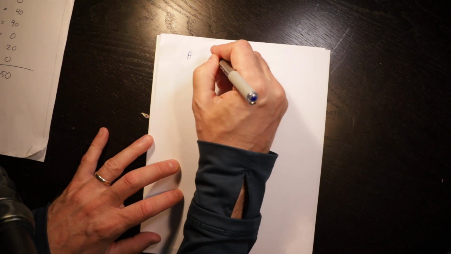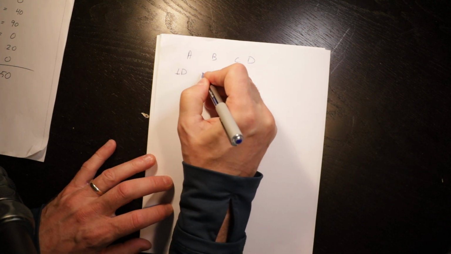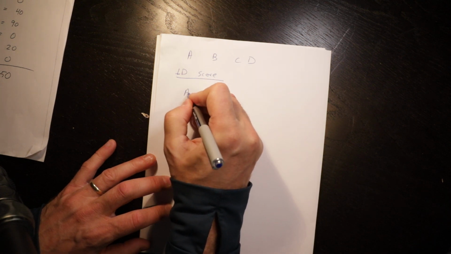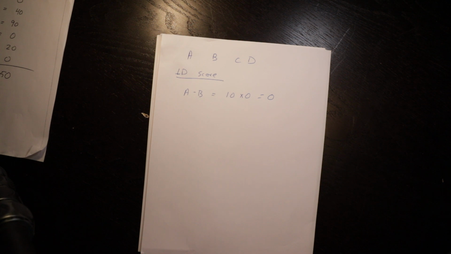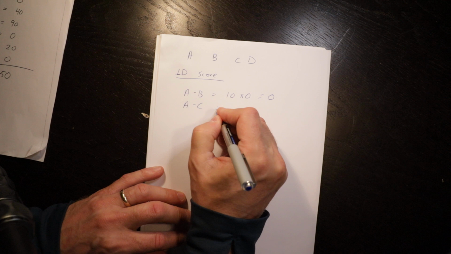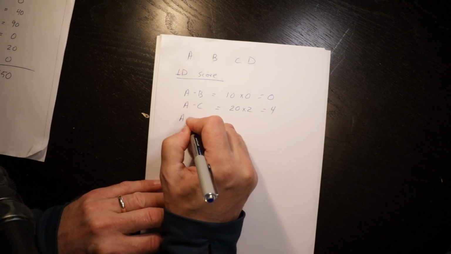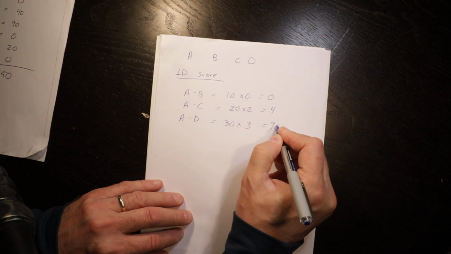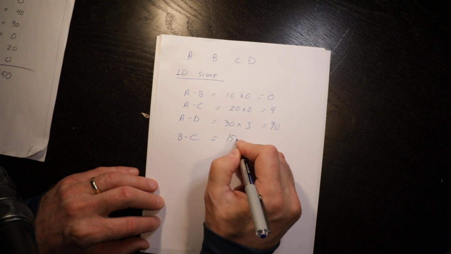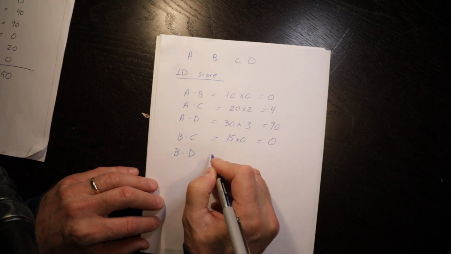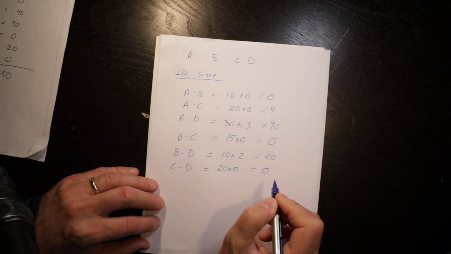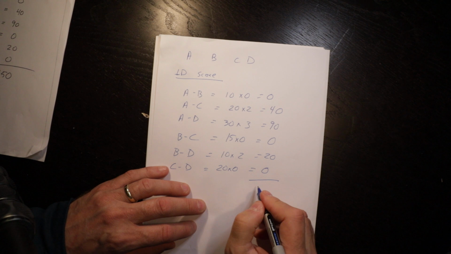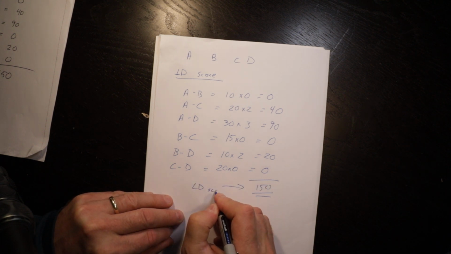And then you simply calculate the layout load distance score. So for the layout A, B, C, D, the load distance score is AB equals 10 times 0 equals 0. So if you did ones, you would just get a bigger number, but the relative performance wouldn't change. So that's why I do zeros here. A to C is equal to 20 times 2 equals 40. AD equals 30 times 3 equals 90. BC equals 15 times 0 equals 0. BD equals 10 times 2 equals 20. And CD equals 20 times 0 equals 0. So our total here is 150. That is our load distance score, 150.